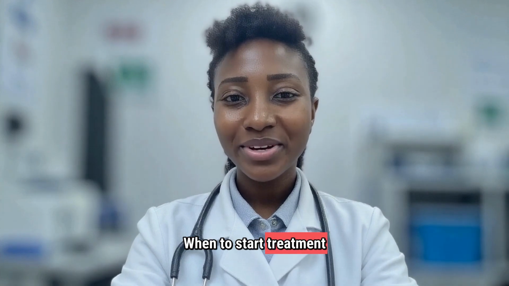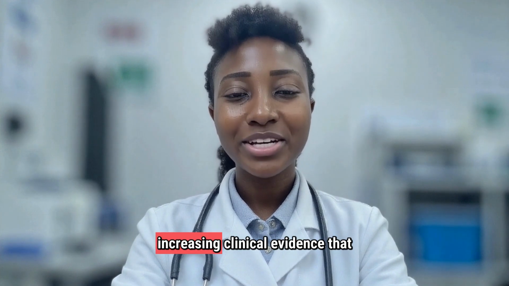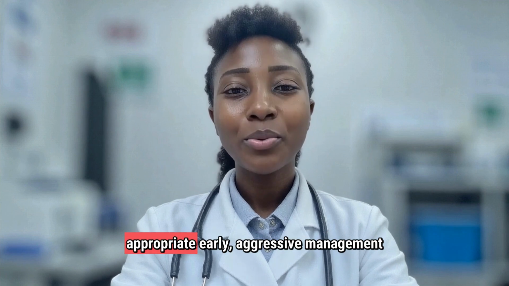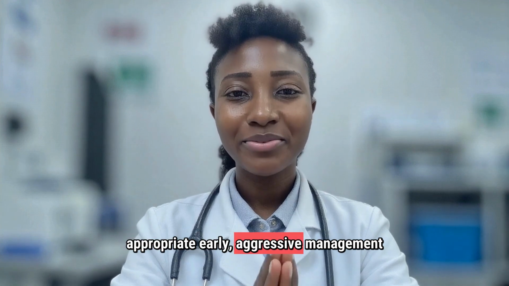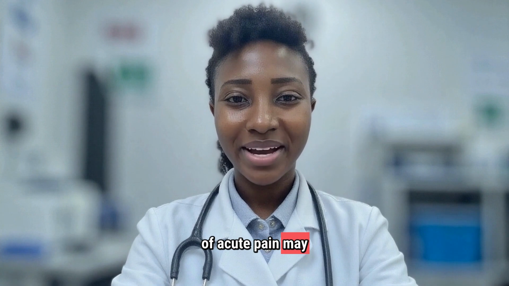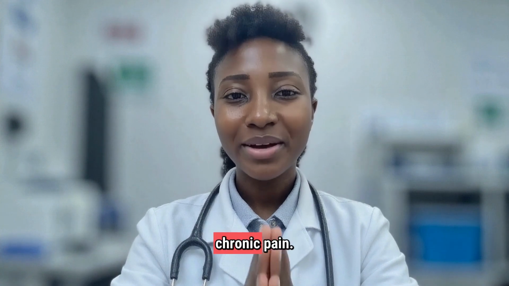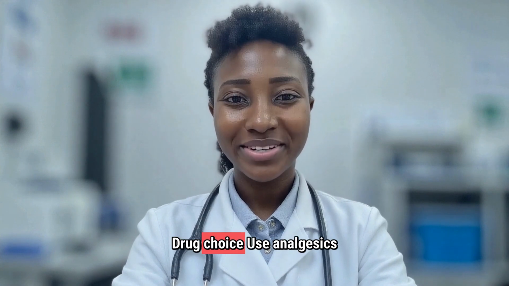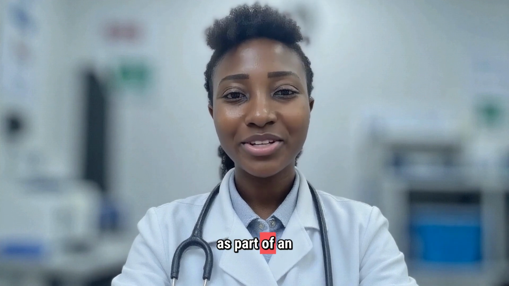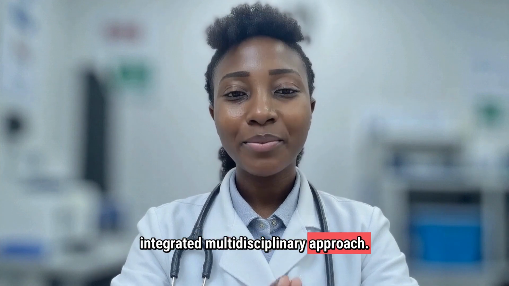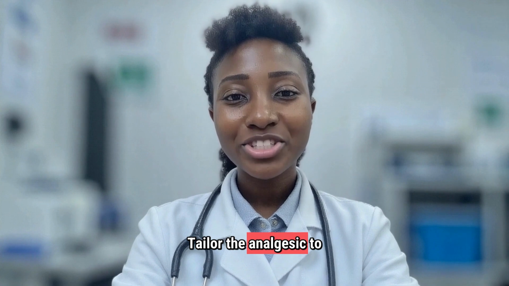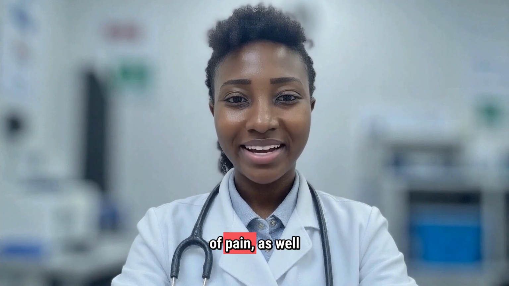When to start treatment? Pain is best treated early because once established, it is more difficult to treat. In addition, there is increasing clinical evidence that appropriate early, aggressive management of acute pain may minimize the transition to chronic pain. Drug choice. Use analgesics as part of an integrated multidisciplinary approach. Tailor the analgesic to the type and severity of pain as well as to the patient.